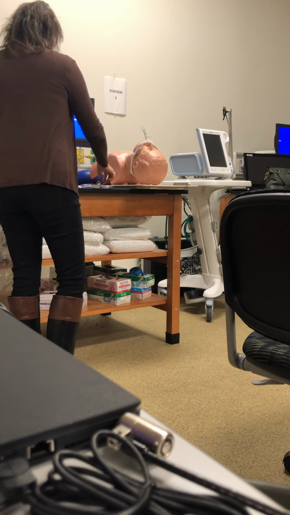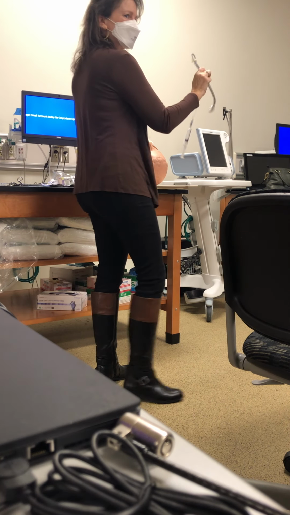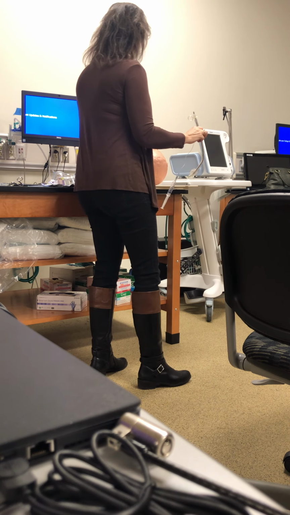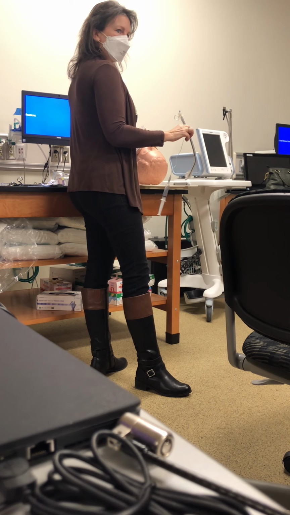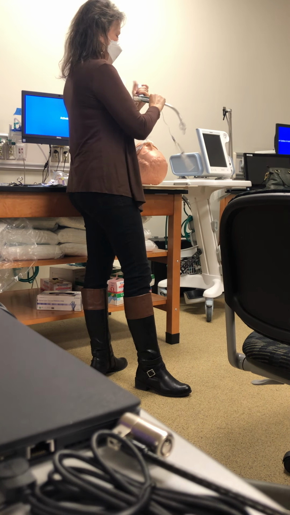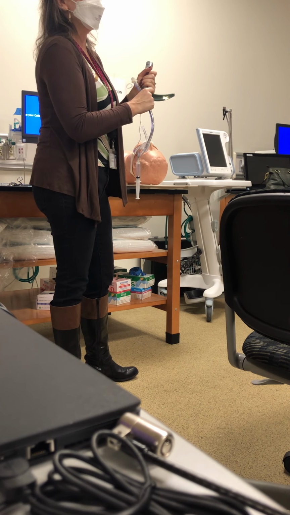Macintosh. So we got our Macintosh ready. We have our tube ready. So whoever's assisting you is going to be holding the tube, okay? So when you put the blade into the back of the throat, depending on this type of blade, if you have a Macintosh, it fits into the vallecula.